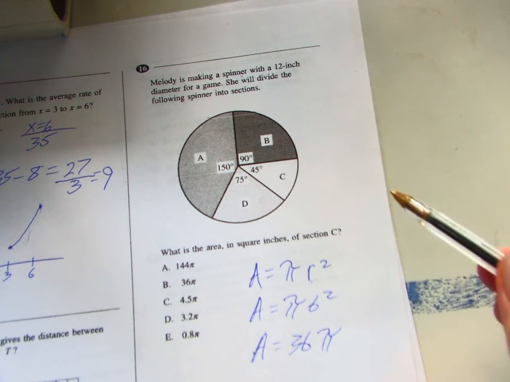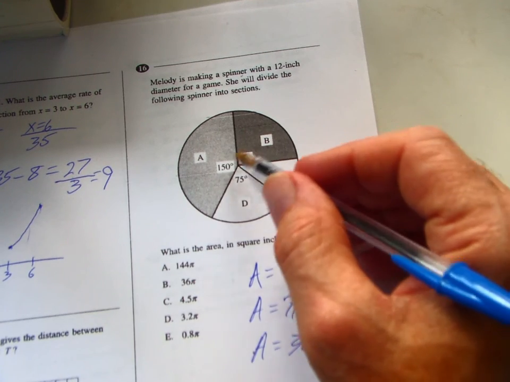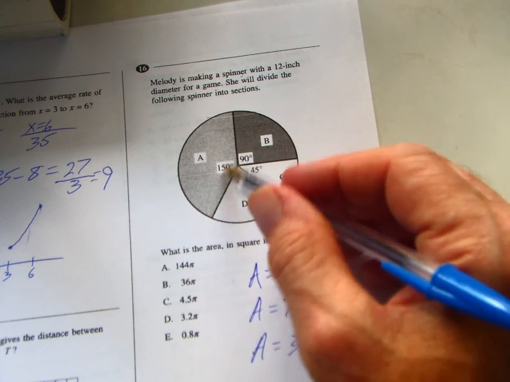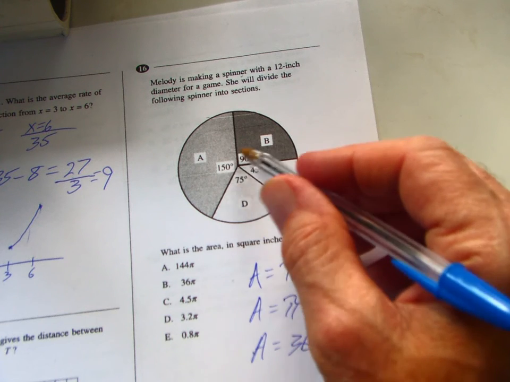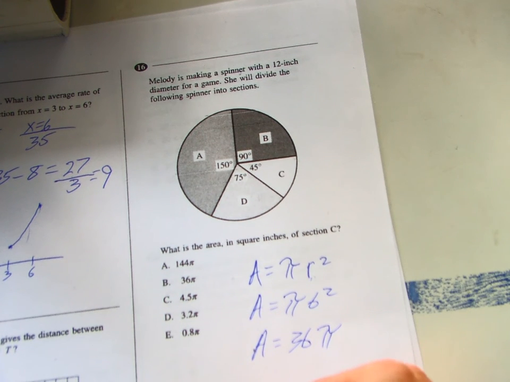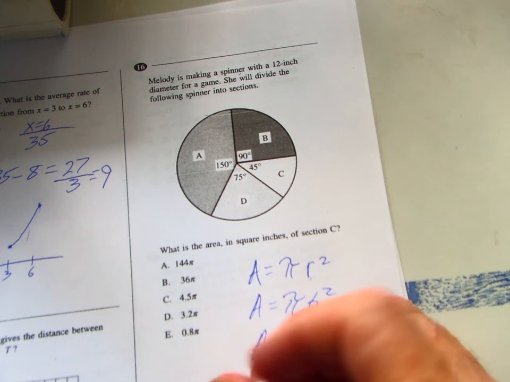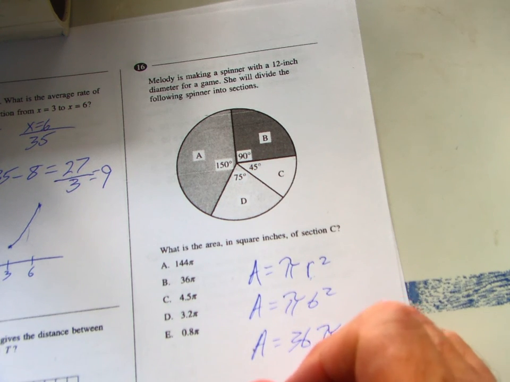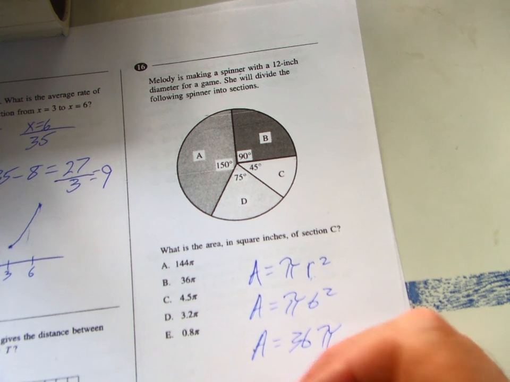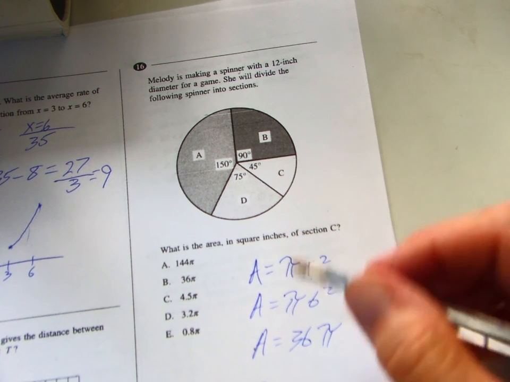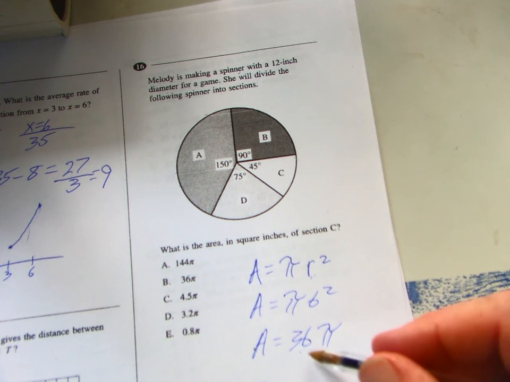How big a piece is that? Well, if you added up all these degrees, you can add them up with your calculator, but you might already know how many degrees are in a circle. 360. And what piece do we want? 45 degrees. So we're just going to divide to find out what part that is. 45 divided by 360. And when we get that little piece, we're going to multiply it times 36 pi.